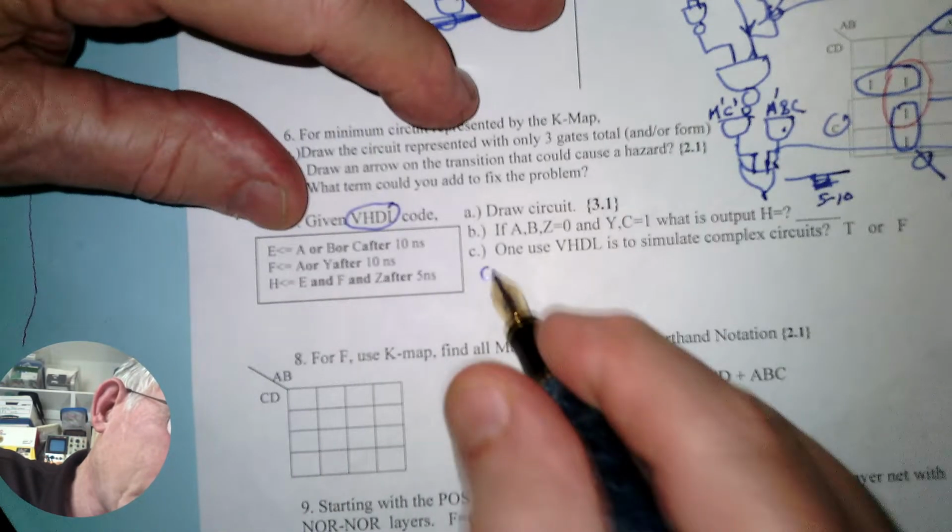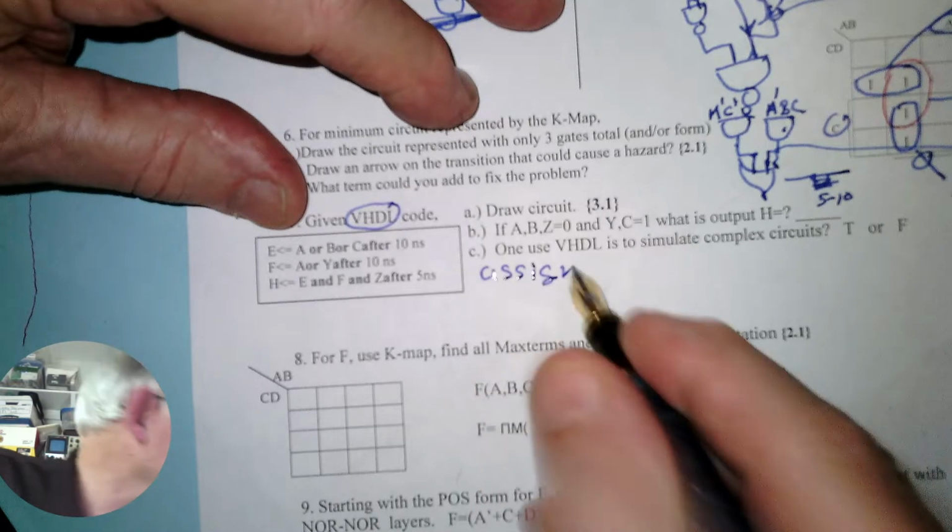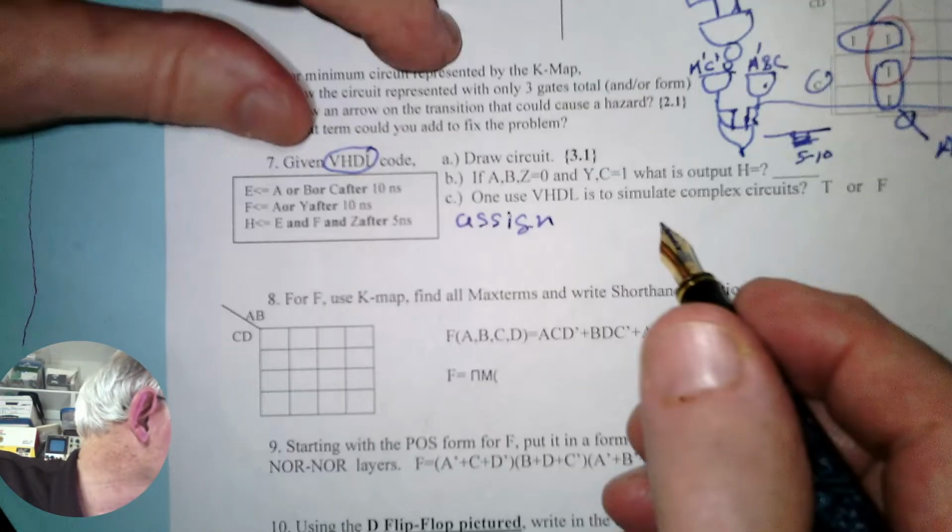It would be an assign. Let me make sure I'm on here. Yeah, you can see that fine.